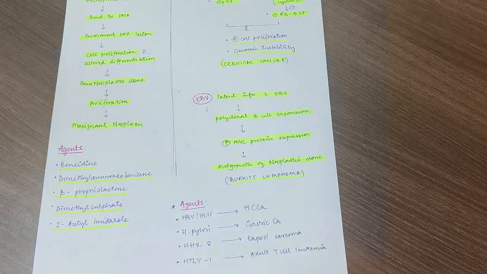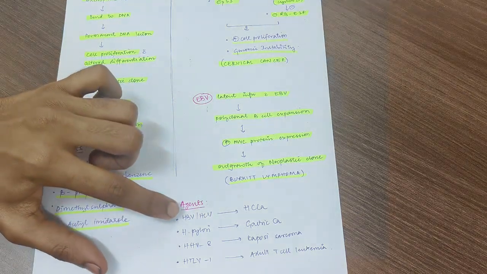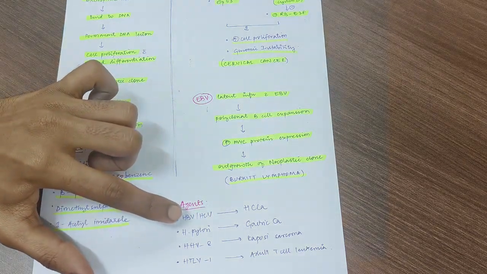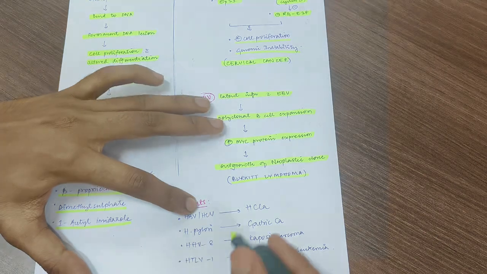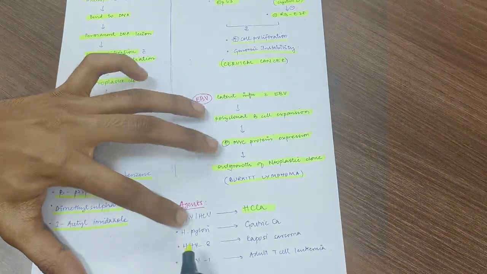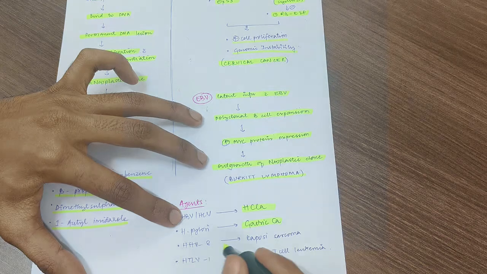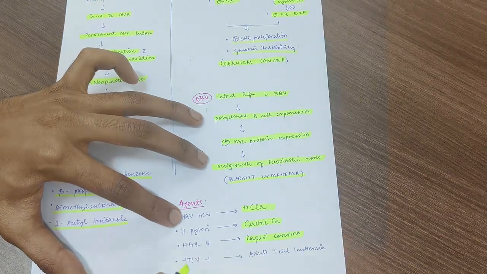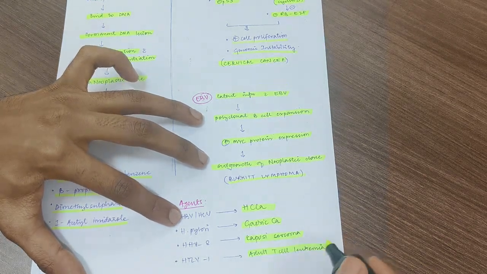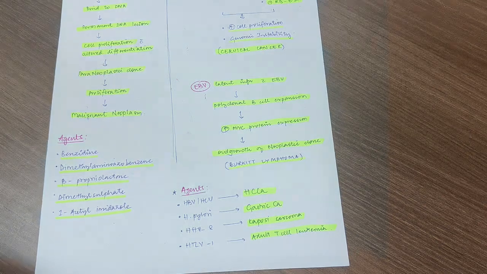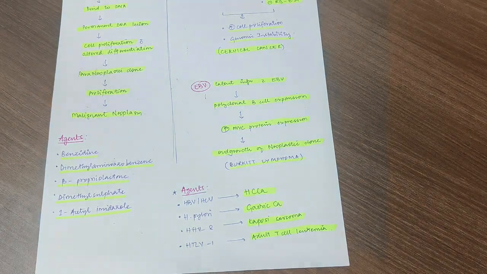Next, agents. Hepatitis B virus and hepatitis C virus cause hepatocellular carcinoma, whereas H. pylori causes gastric carcinoma, HHV8 will cause Kaposi's sarcoma, and HTLV1 will cause adult T cell leukemia. These are the things caused by the agents you must remember.